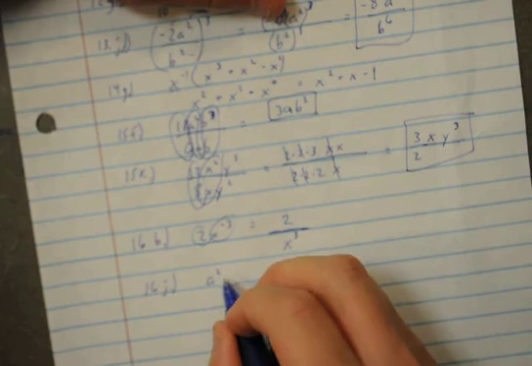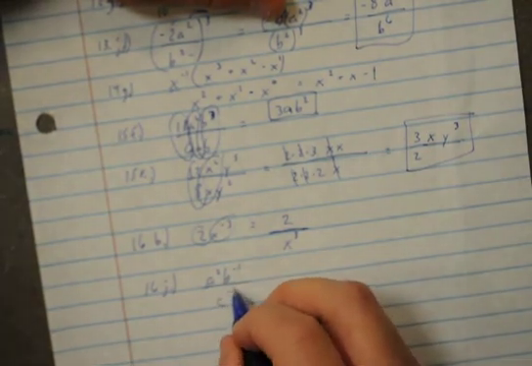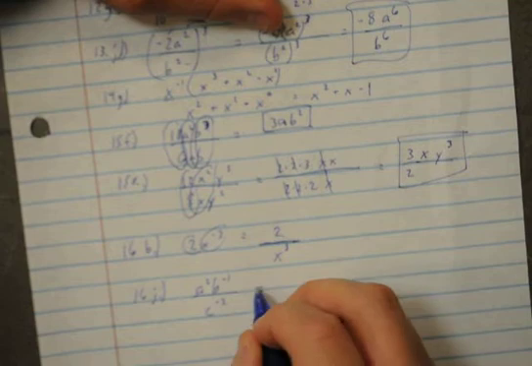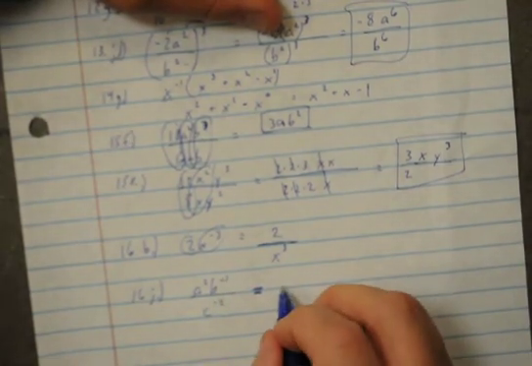Next, do 16j. This is a squared b to the -1 over c to the -2. Alright, there's an exponent there, so what I'm going to do is make a big fraction bar there.